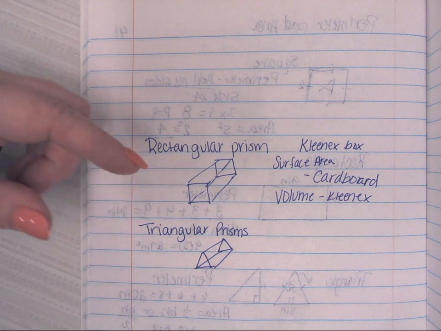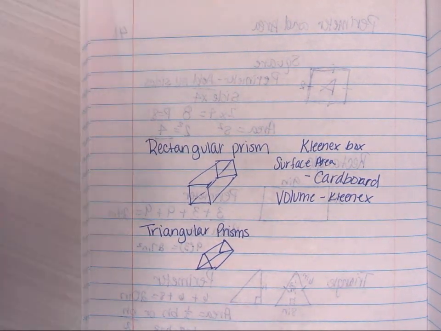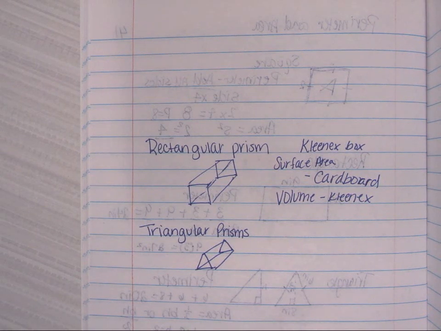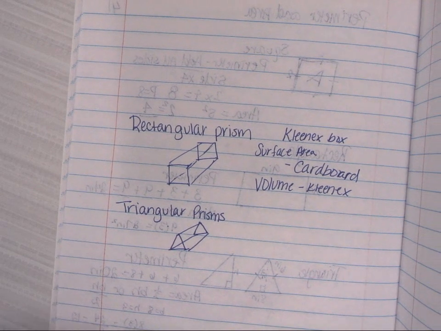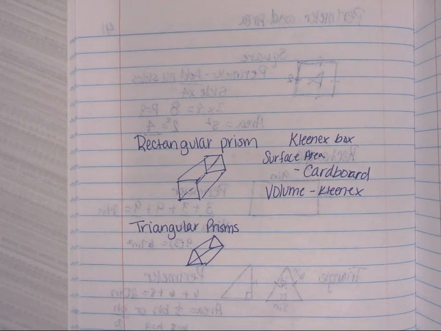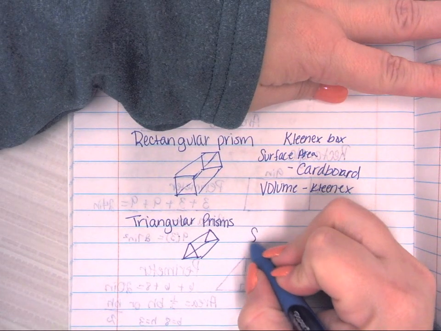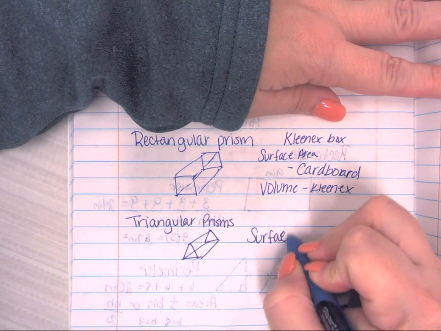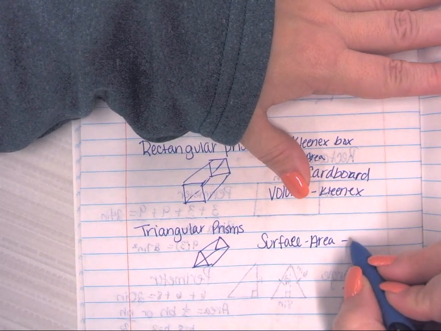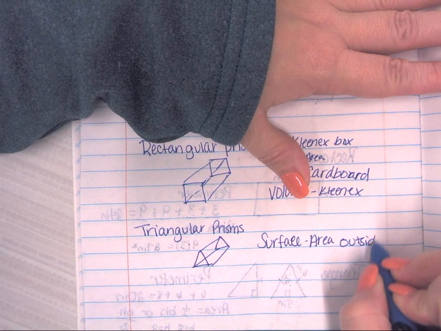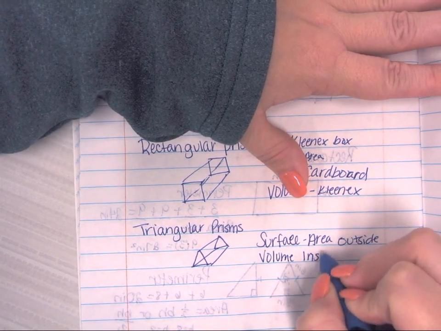You see them in science when they talk about the little light prisms and things like that. But as an adult, I can't say that I've ever really seen a triangular prism a whole lot. But you do have to know the volume and the surface area of those. So for surface area, that's the outside again, and the volume is the inside.